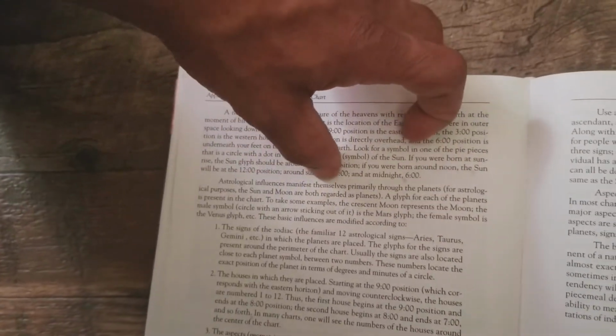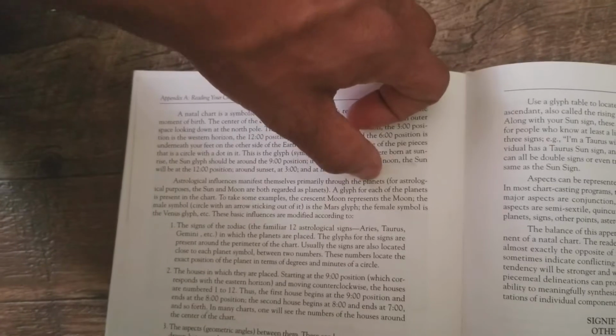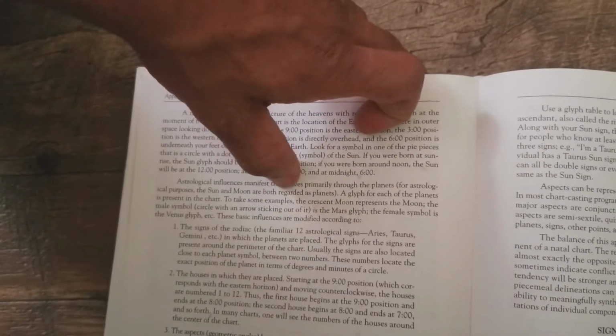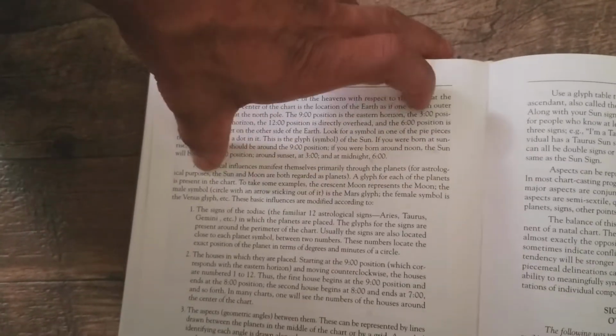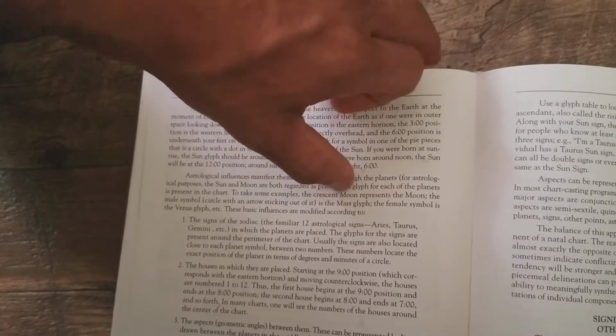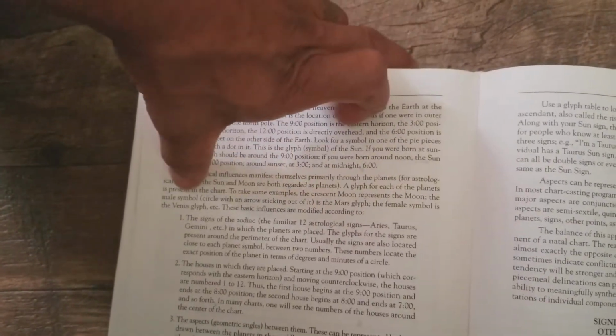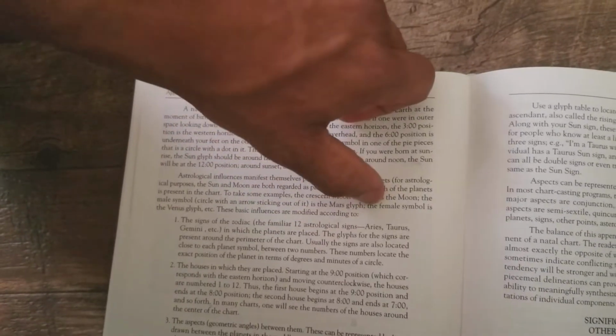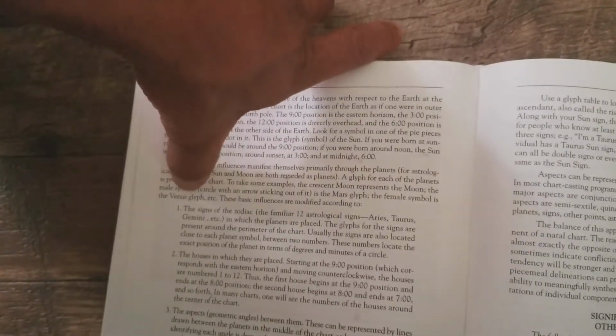Astrological influences manifest themselves primarily through the planets. For astrological purposes, the sun and moon are both regarded as planets. I told you, sun and moon, planets. The glyph for each planet is present in the chart. To take some examples, the crescent moon represents the moon. The male symbol, a circle with an arrow sticking out of it, is the Mars glyph. The female symbol is the Venus glyph.